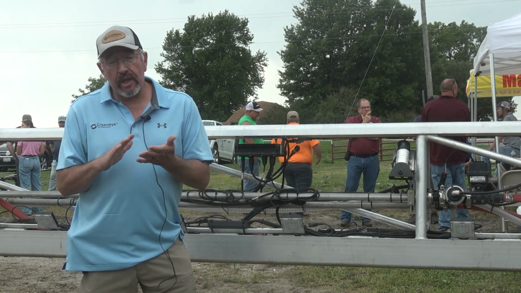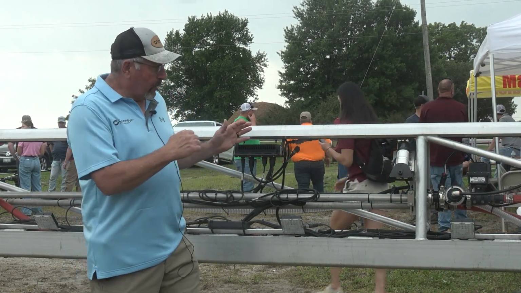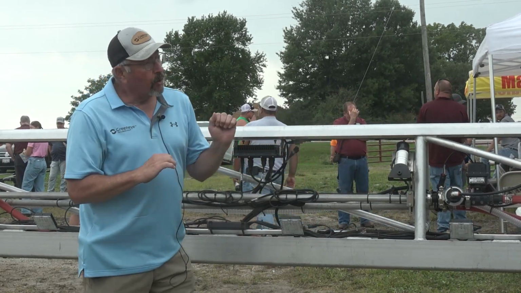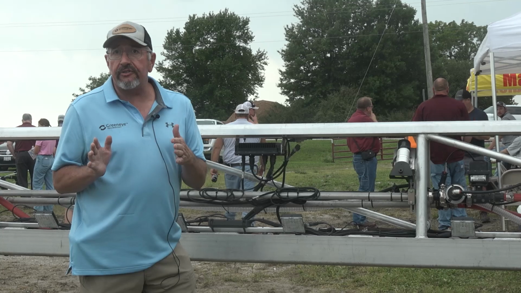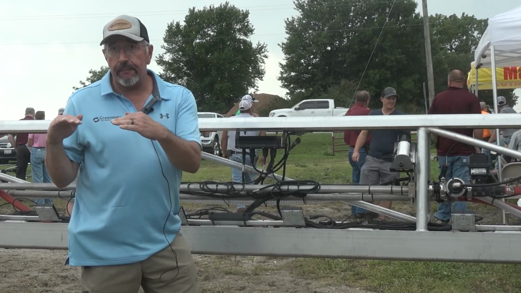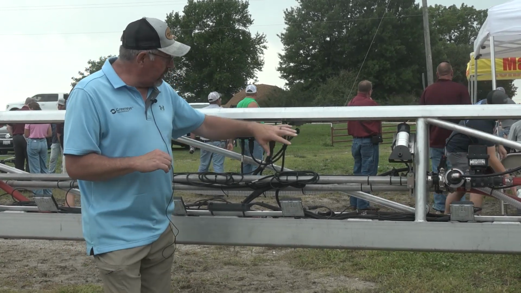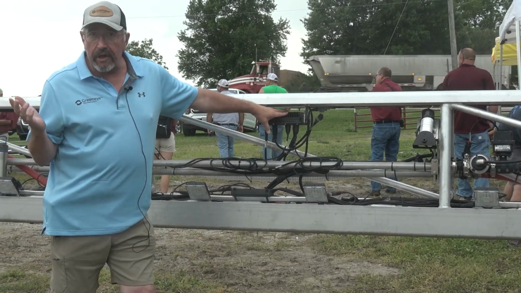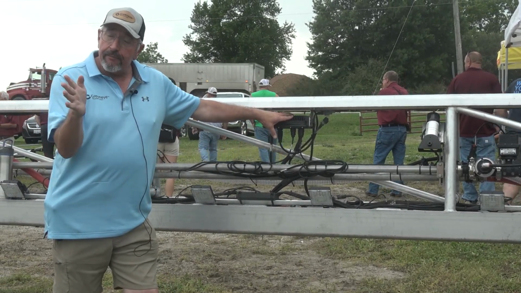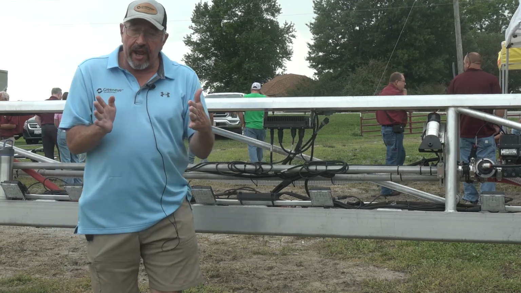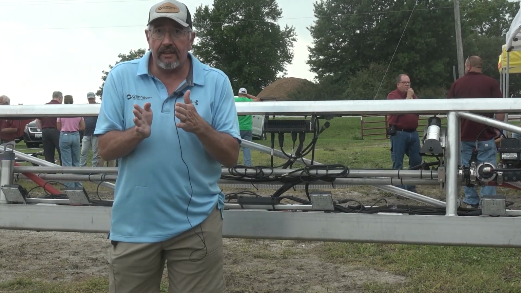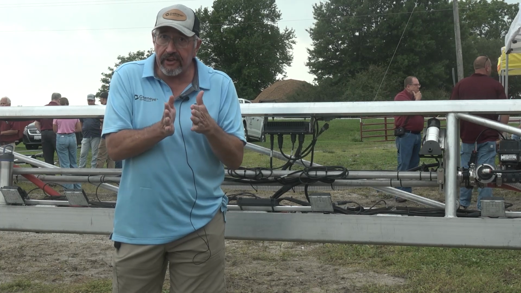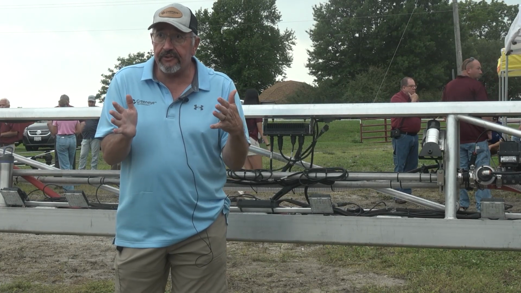So basically, with our AI system, we have 24 cameras that go across the boom. They take 5,500 images a second as it goes across the field. All those images are sent to a GPU, which is a graphic processing unit. It literally will look in each of those frames and decide if there's a weed in there. It'll also know if there's a corn plant, if you're in a cornfield. So it sees that corn and it sprays everything else that's in there.